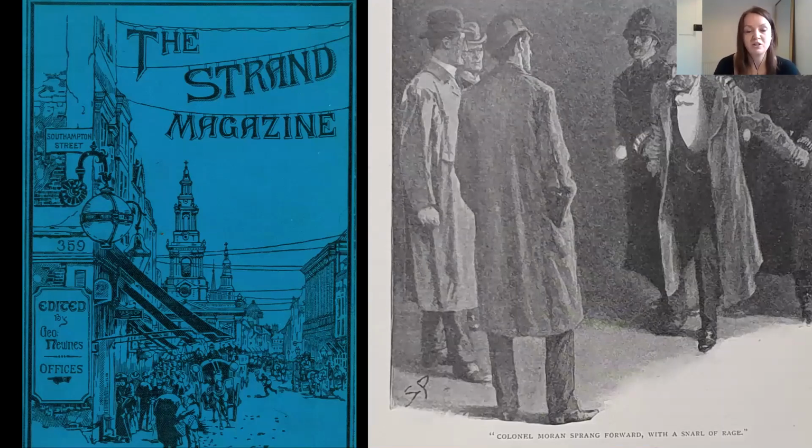So we've got quite a good collection of the Strand magazine, going up to about 1903 to 1905, I think. And editions that featured Sherlock Holmes were eagerly snapped up by readers, and you'd have queues forming outside newsstands and magazine offices, and they sell out really quickly.